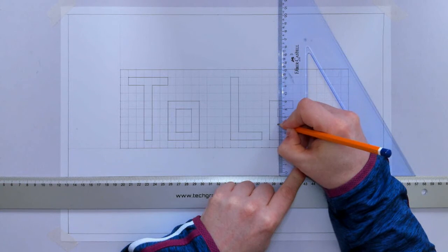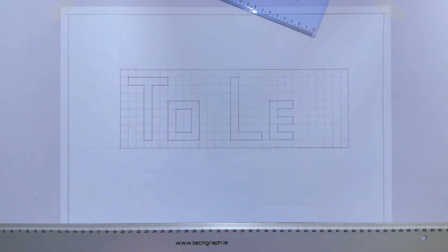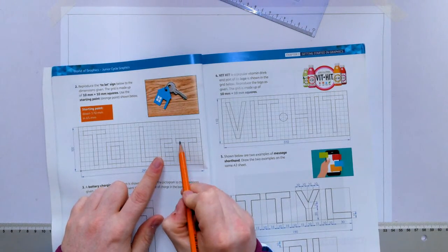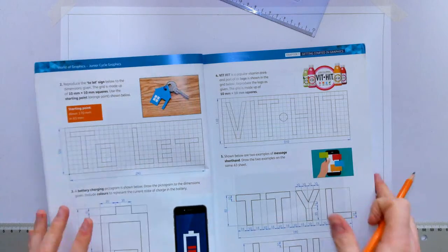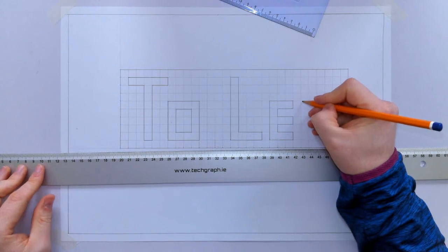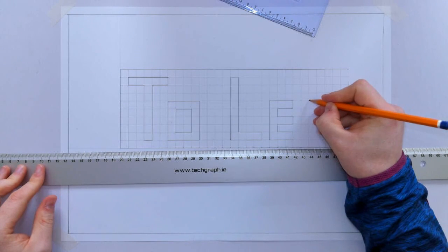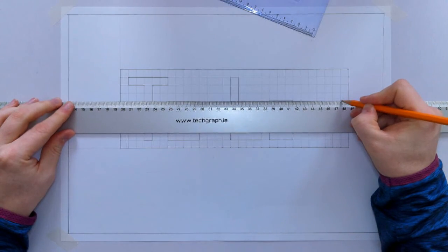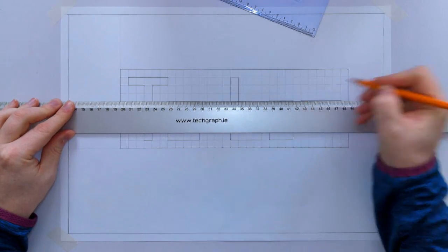And the last bit then we're left with is the T. So the top of the T is level with the top of the E. It's 1 space, and then it's 1, 2, 3, 4, 5 wide. We know that it's 5 high because that's the height of the E. So we're starting here. We're going 1, 2, 3, 4, 5, which is here. We'll draw that line in. Okay, we'll draw the bottom one.